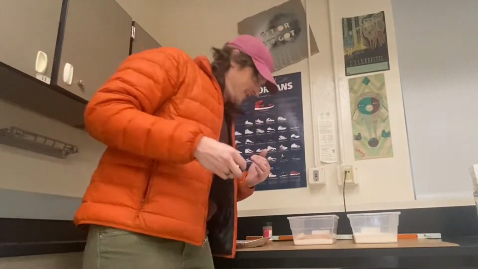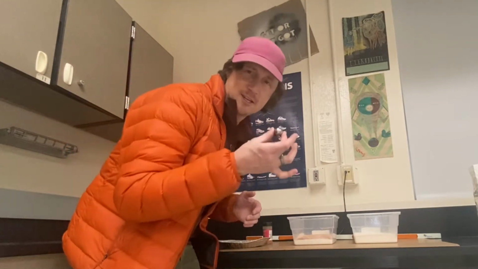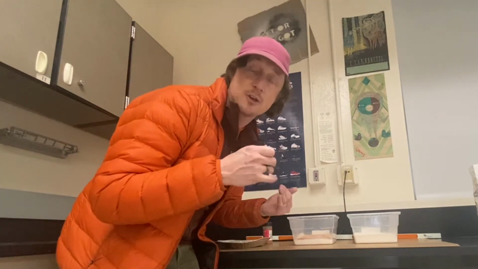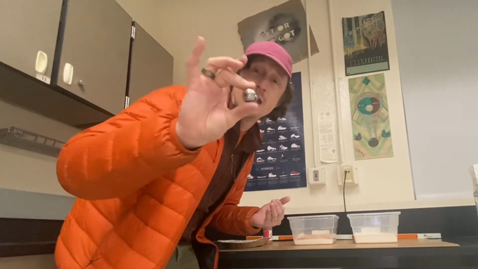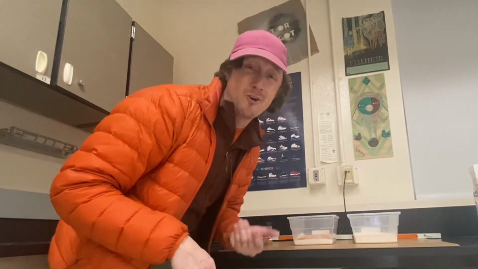Okay, so I wanted to give you guys some indication of what we're trying to do with this experiment. Our basic goal is to study impact craters. So we're going to use a projectile of some kind, like some kind of ball. We have these in class, but it could be a tennis ball or a golf ball or a marble.